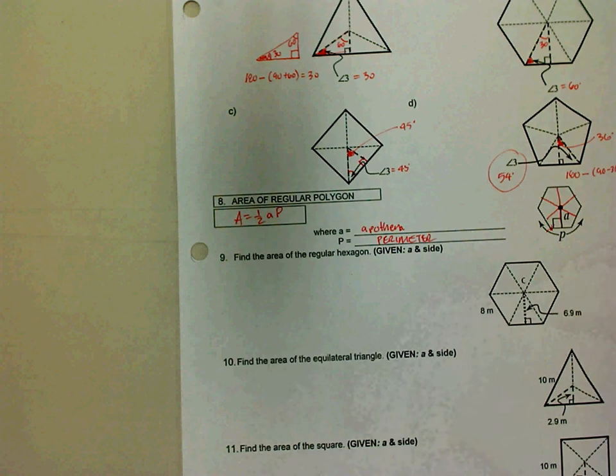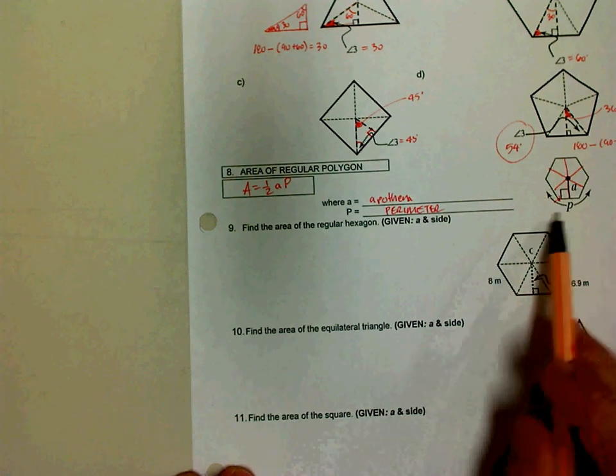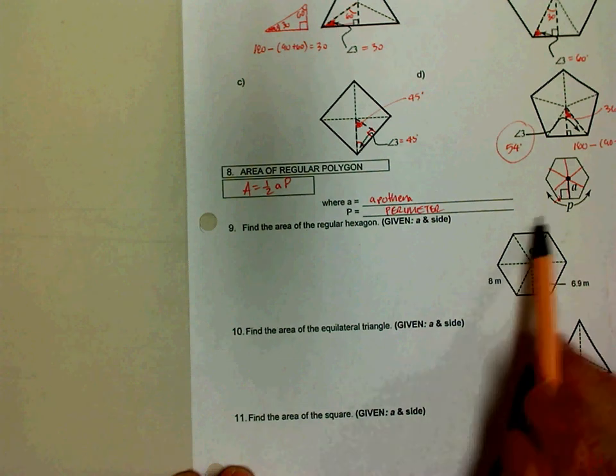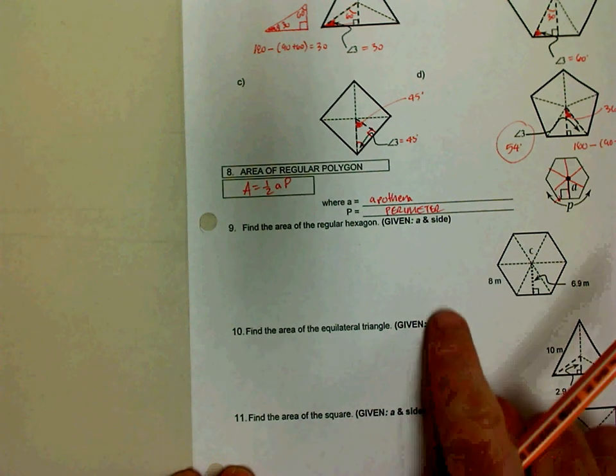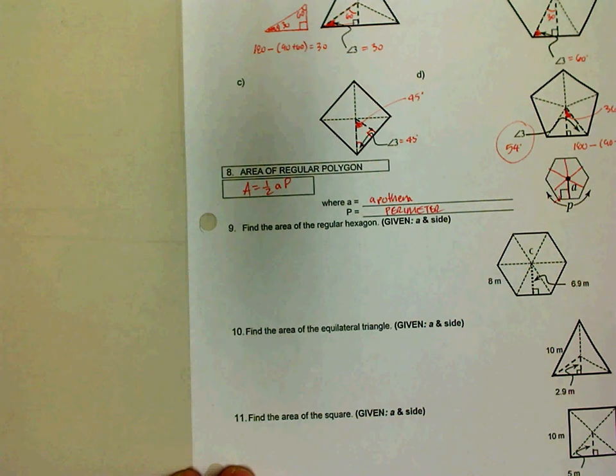You'll see these are kind of split up with regular shapes with similar information given. The first three, in each one of these, we have the apothem given to us and a side.